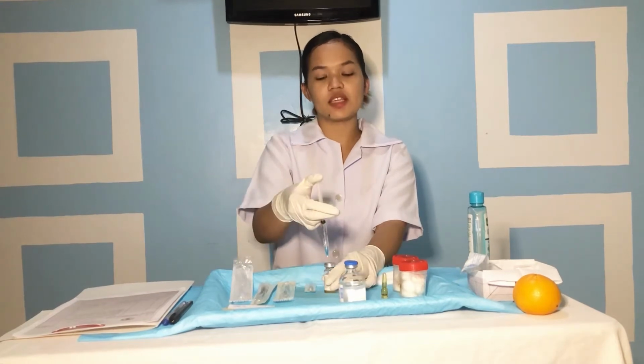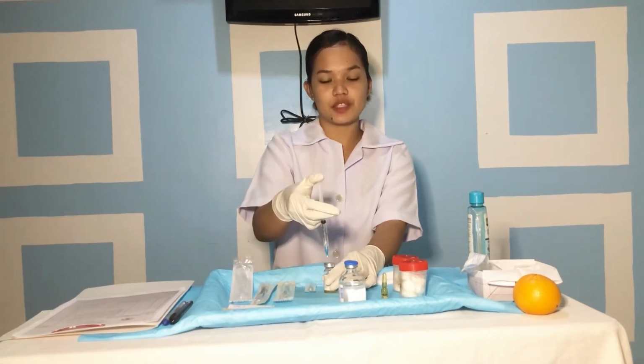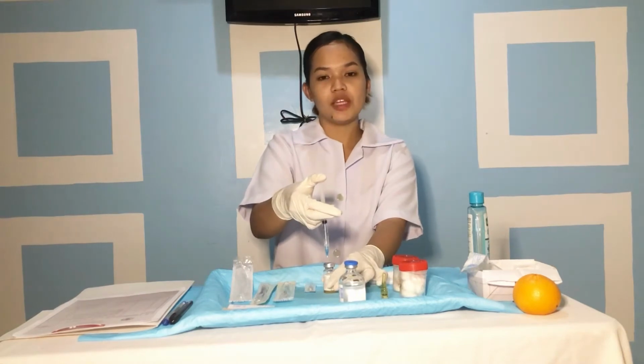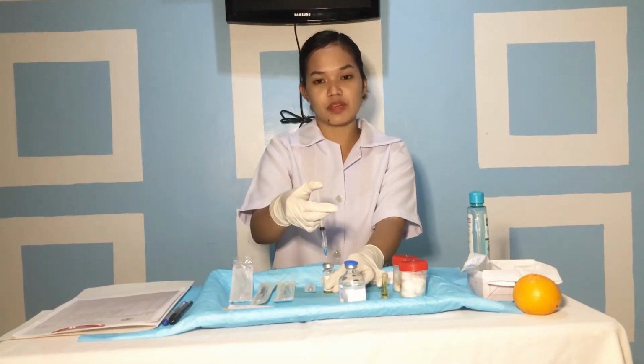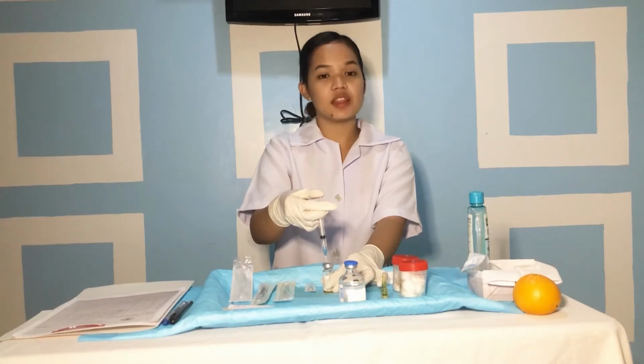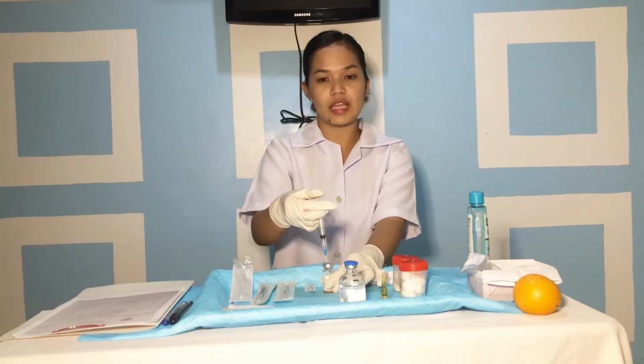Next, we inject the air into the air space of the vial. Hold the plunger with firm pressure, because air pressure within the vial sometimes forces the plunger backward. Injecting air before aspirating fluid creates a vacuum needed to get the medication to flow into the syringe.